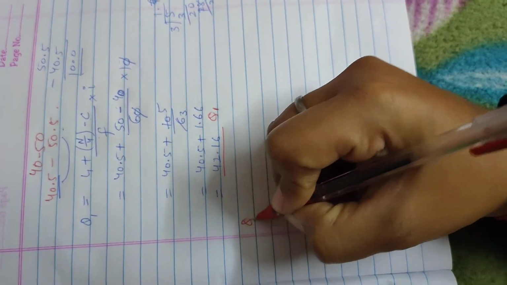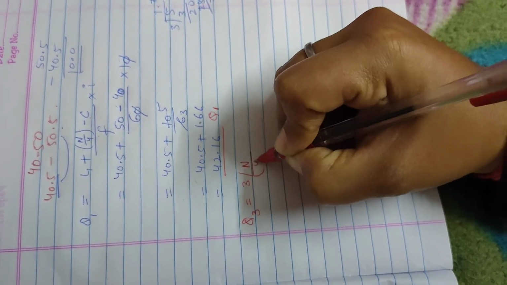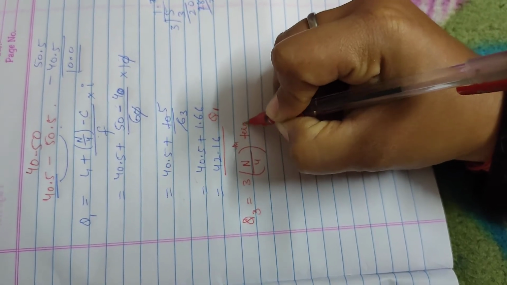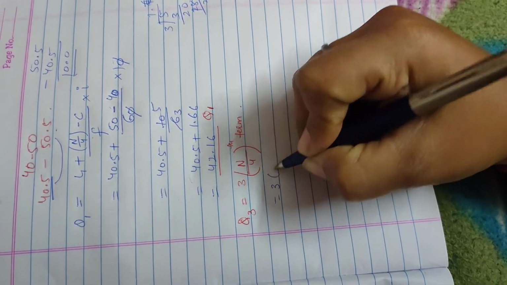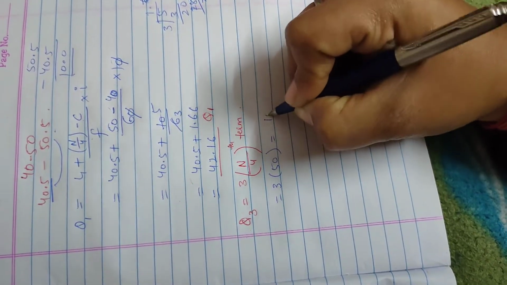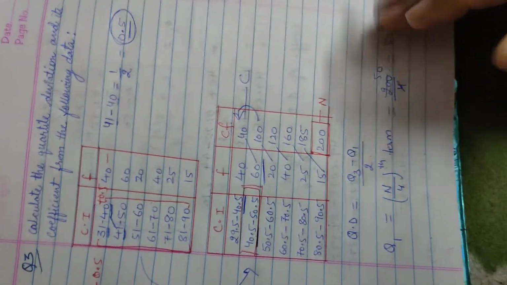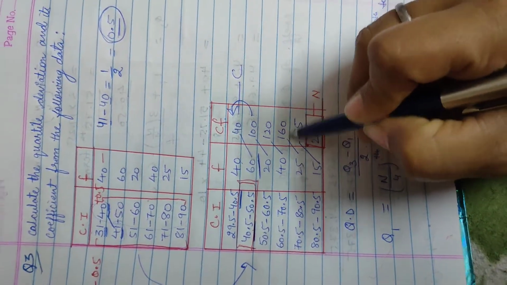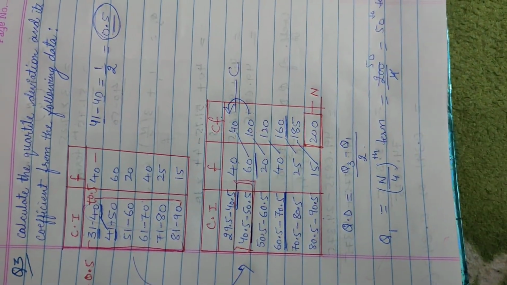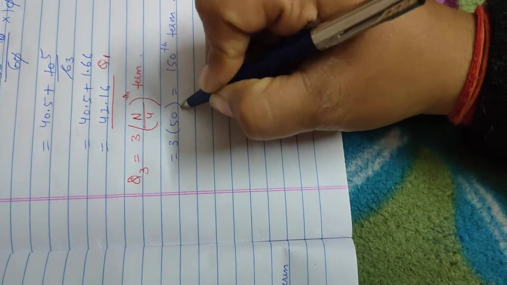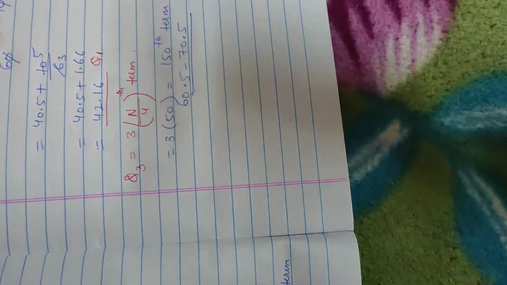Now we have to calculate quartile 3, and formula for this is 3n upon 4th term. Simply multiply this, you will get 150th term. Now see in cumulative frequency where 150 lies. So it lies here in 60.5 to 70.5 class interval.